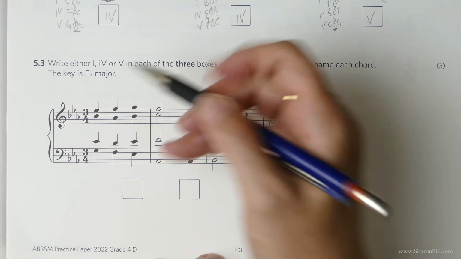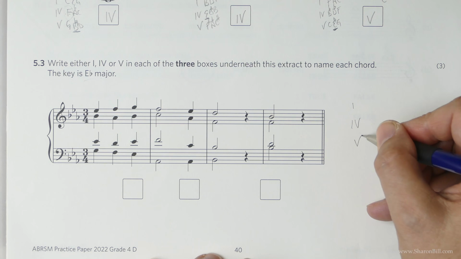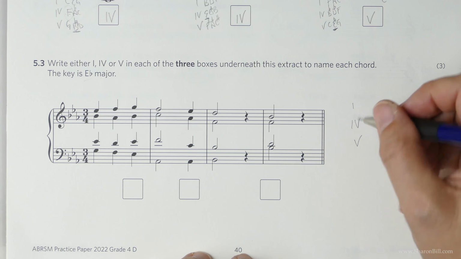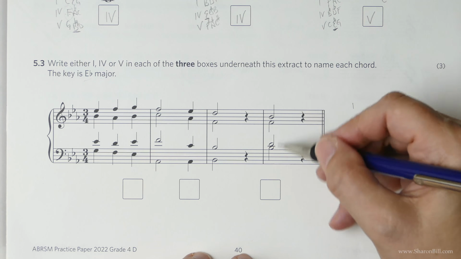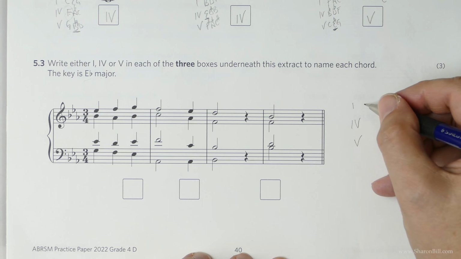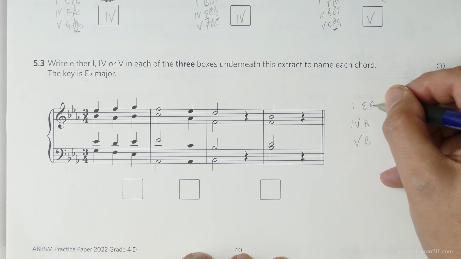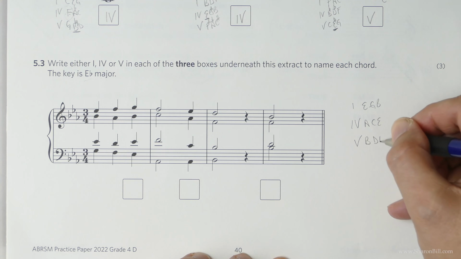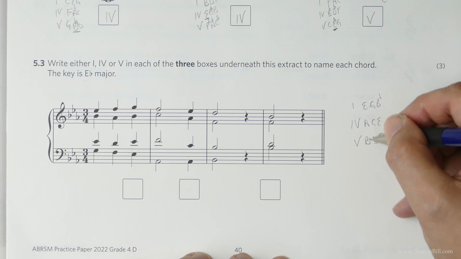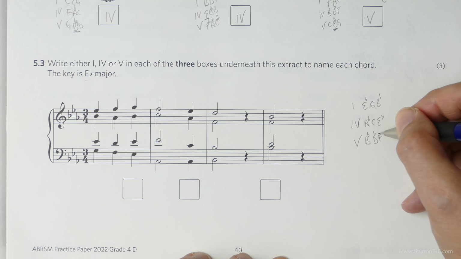Given the key of E flat major, we're going to name these chords. It'll either be chords 1, 4 or 5. And although there are, of course, only 3 notes in a triad, one of those notes will be duplicated to make a 4-part harmony. So chord 1, so E, build our triads, E, G, B, A, C, E, B, D, F, first, third, fifth. And then, of course, there will be a key signature of B flats, E flats, A flats, D flats.